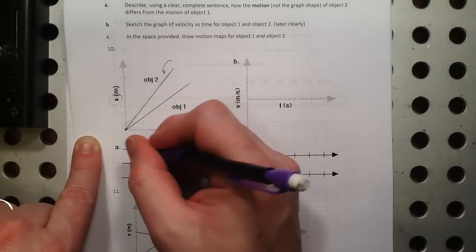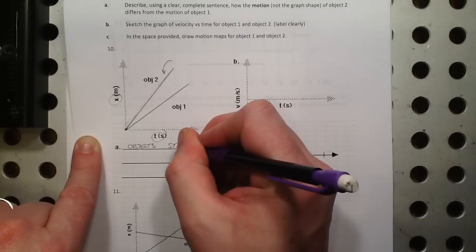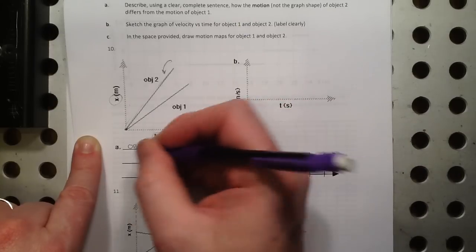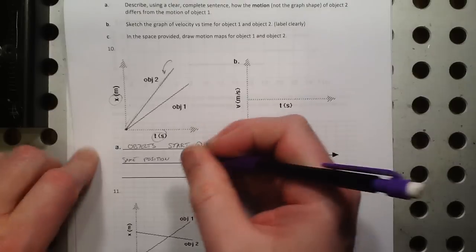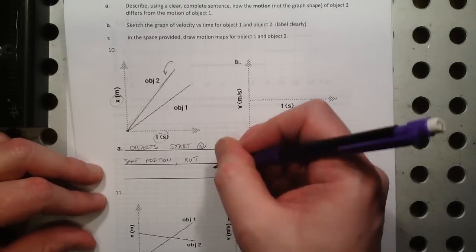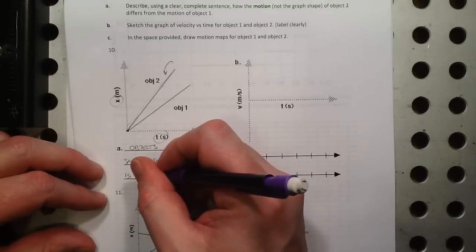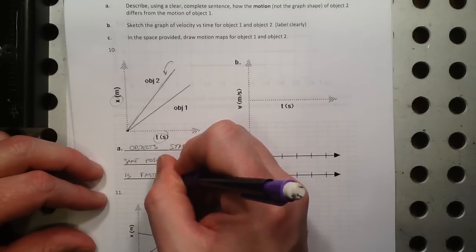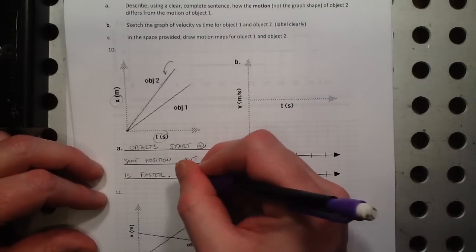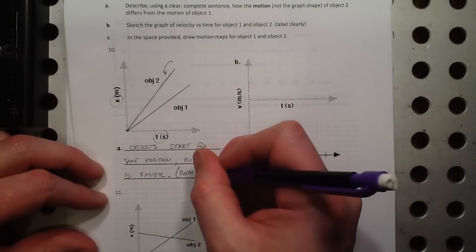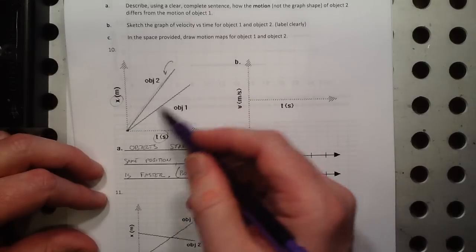So I'm going to say that the objects start at the same position, but 2 is faster. And maybe I should also say that they're both in the positive direction. They're both moving forward, right? They both have positive slopes.